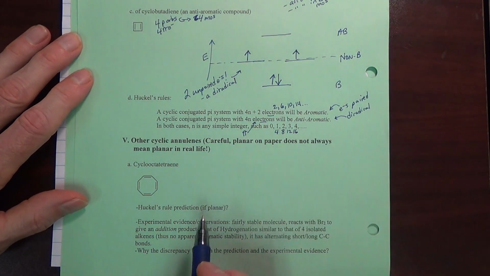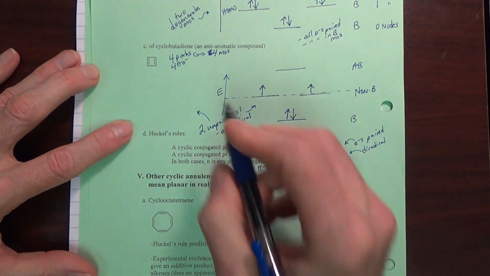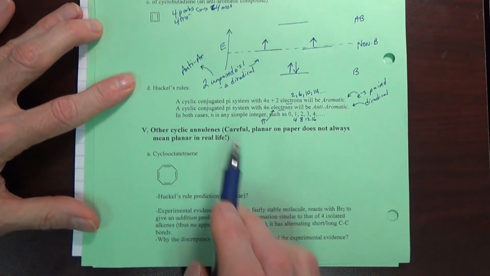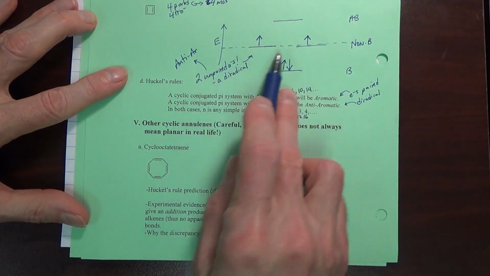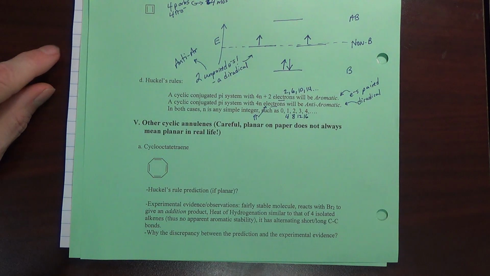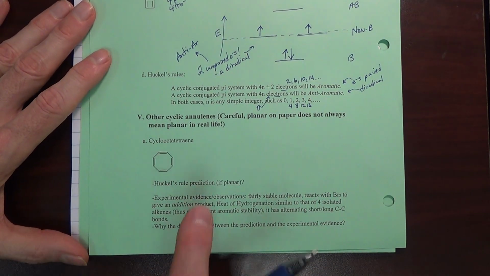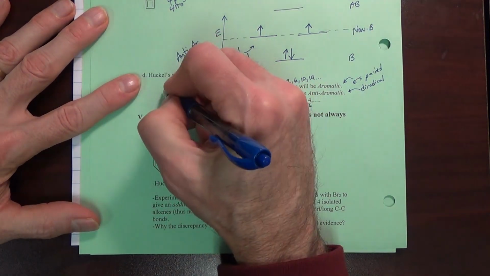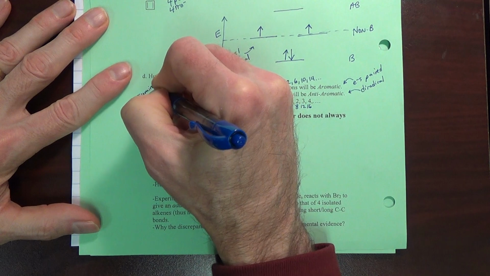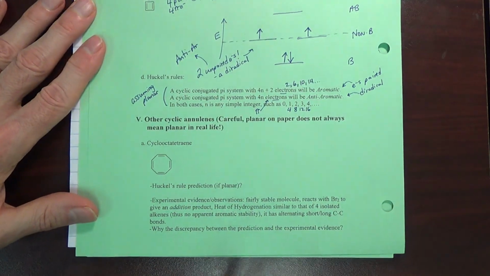or anti-aromatic. And by the way, anti-aromatic is when we have really a diradical. But you gotta keep in mind, this is assuming planar.